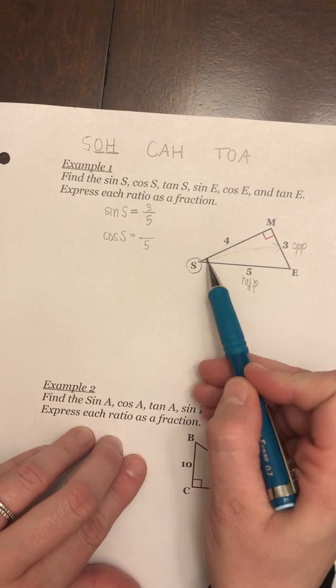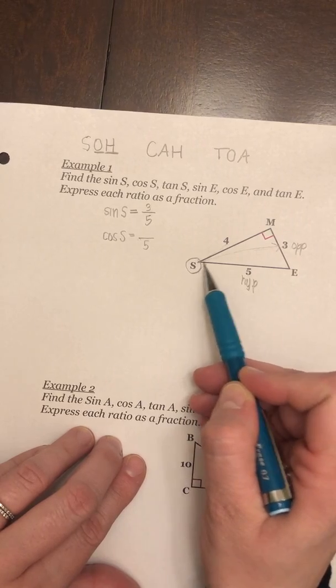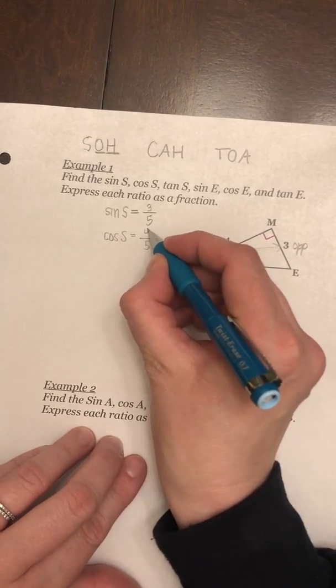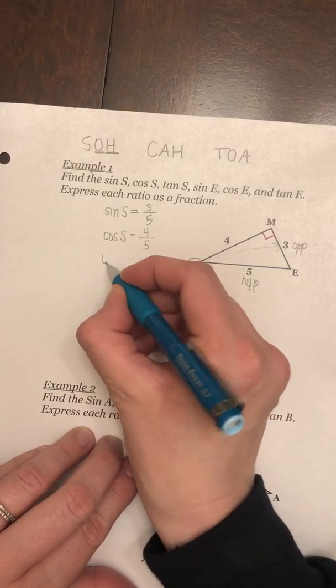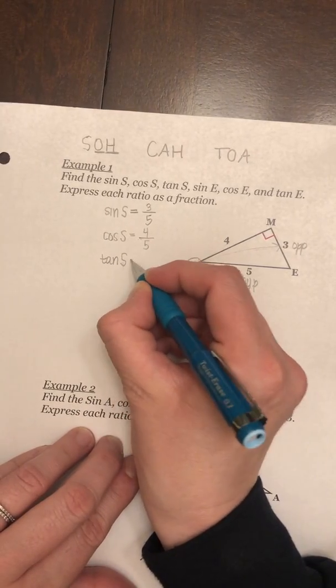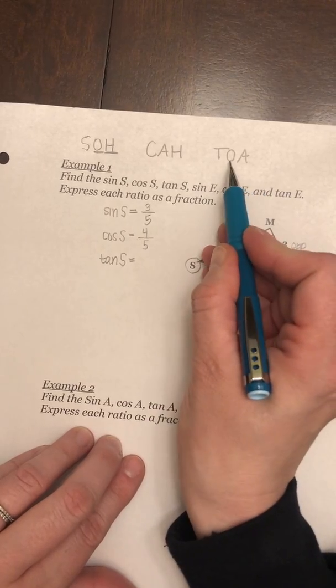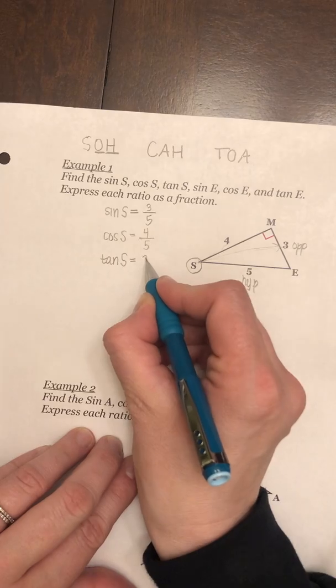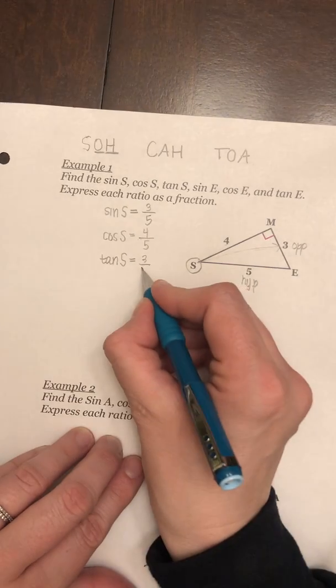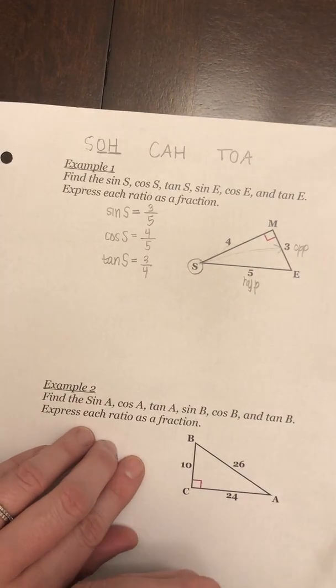It's the other leg, and it's touching or helping to form angle S. So 4/5 is my answer for cosine of S. All right, so tangent of angle S. This is the TOA, opposite over adjacent. Well, we already identified 3 as the opposite. We just identified 4 as the adjacent, and we're done.